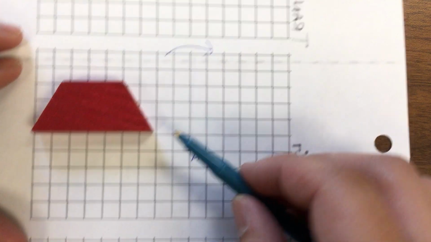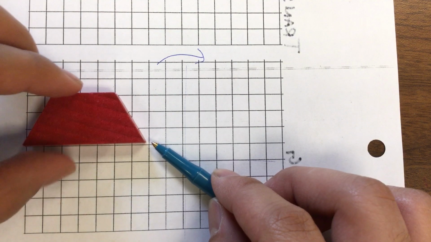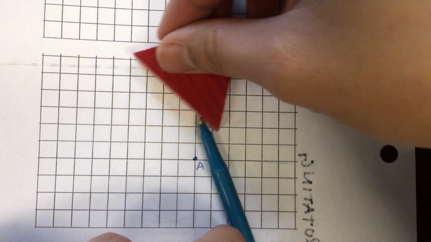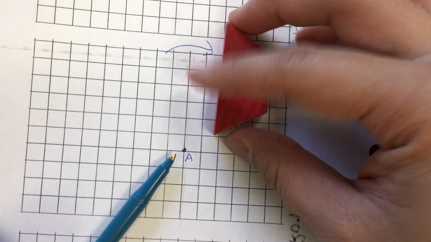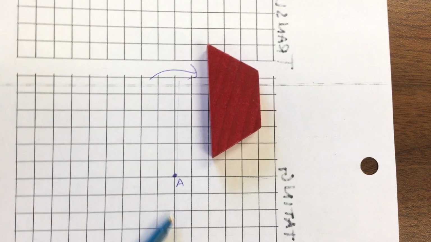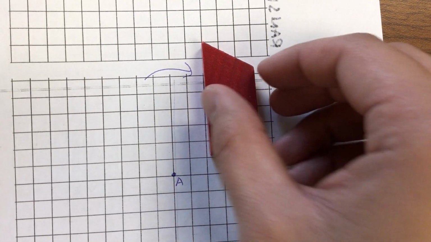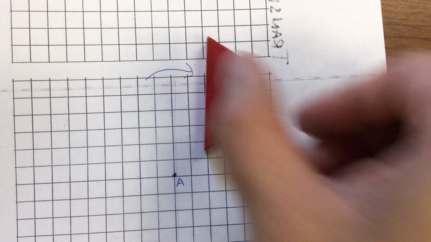So that means you can pretend that there's a string right here, and we're going to rotate it 1 quarter. Just like that. So it would look like this. This is now the center of rotation, and you're rotating it 1 quarter that way.